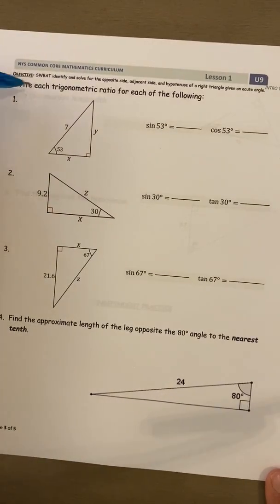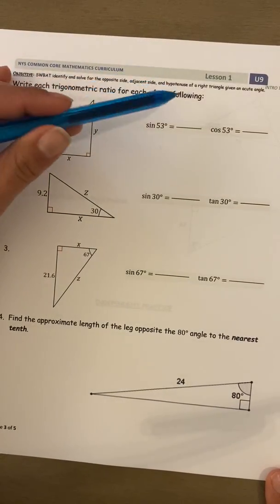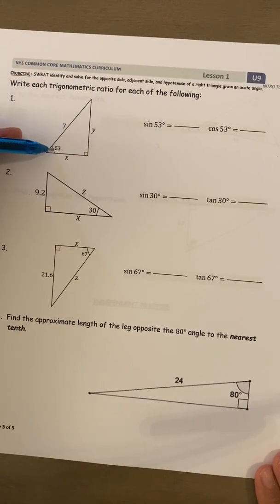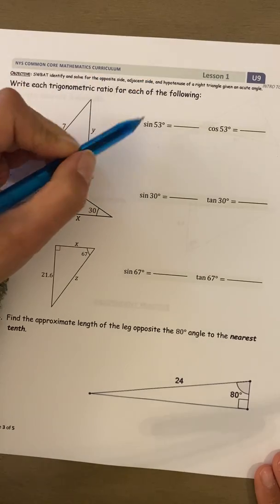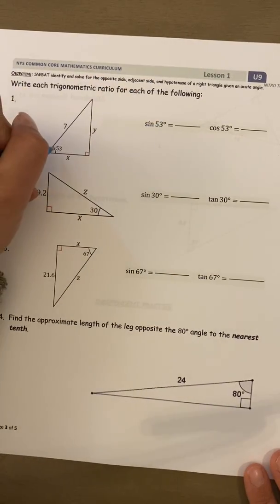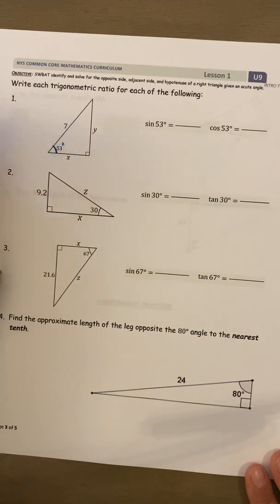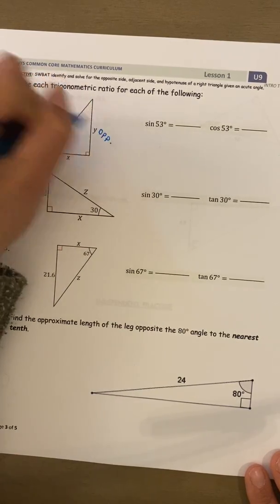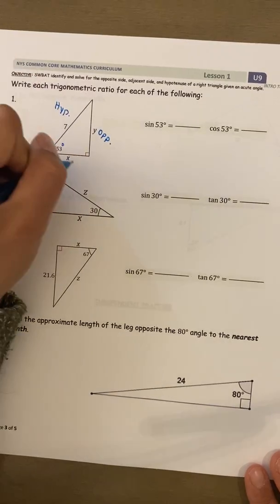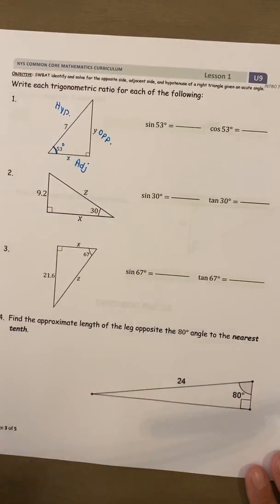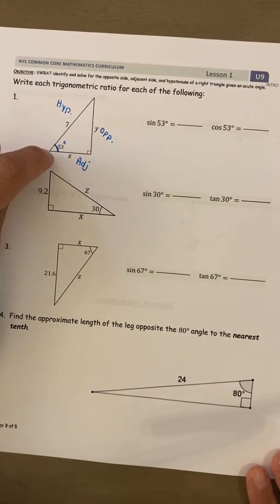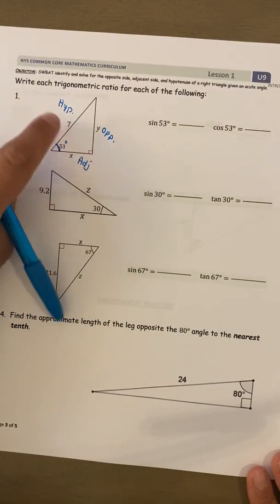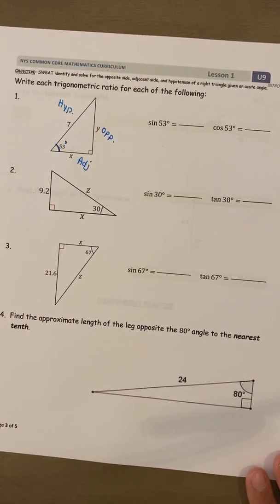All right, here, it just says write each trigonometric ratio for each of the following. We're not solving anything. We're not doing anything different. We're just focusing on the fact that we're utilizing angle 53. Sine of angle 53. So here's my 53 degrees. This is the angle that I'm focusing on. So here's our opposite. Here's my hypotenuse. Here's my adjacent. Remember, opposite is always across from the angle that I'm using. Hypotenuse is always across from the right angle. My adjacent is the one that's left over.